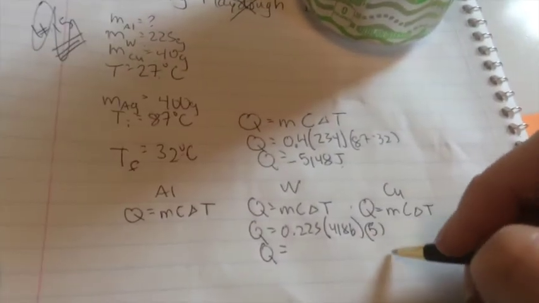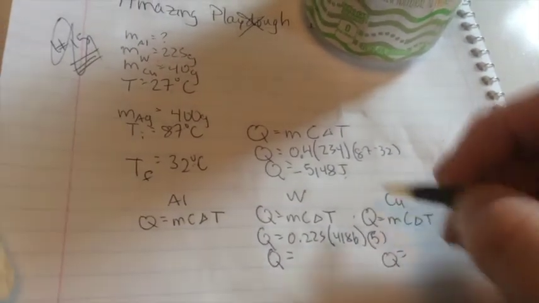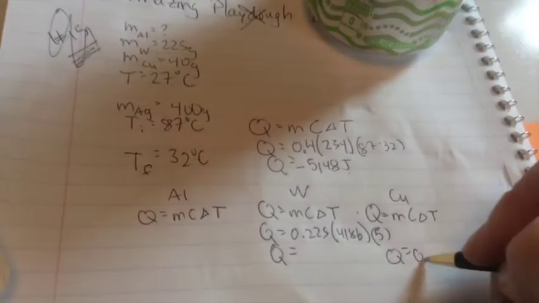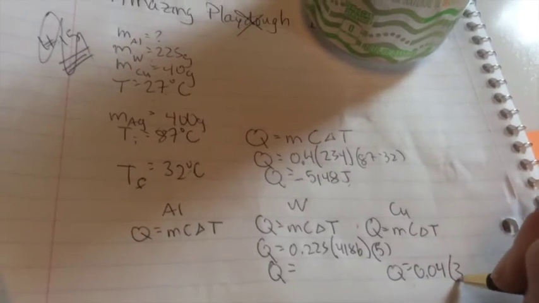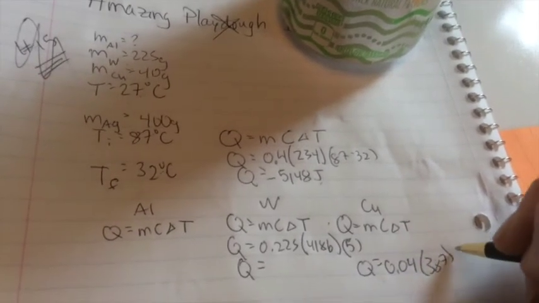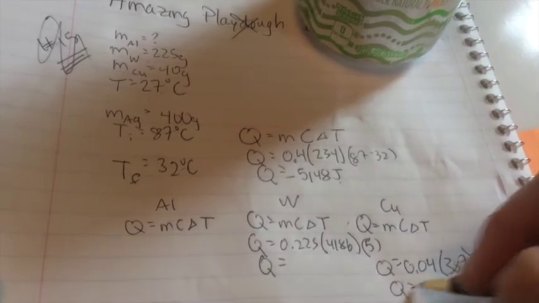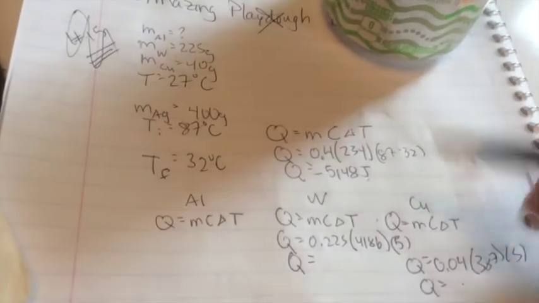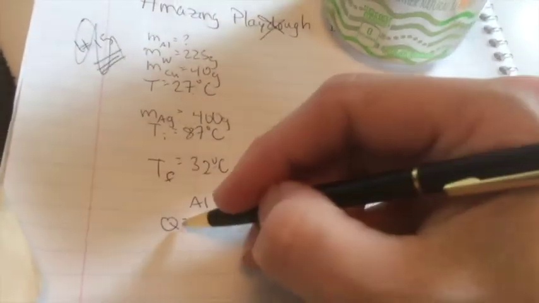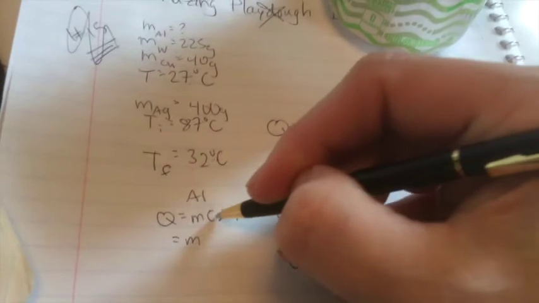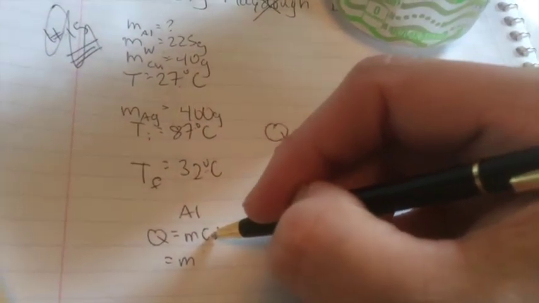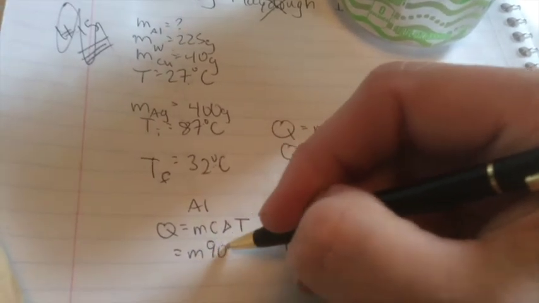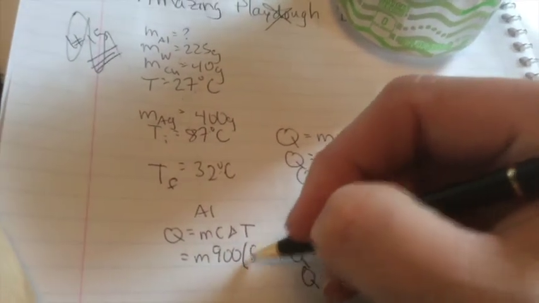And then over here, we've got Q is equal to the mass of the copper, which was 40, times the specific heat of copper. Is it 387? Times that change in temperature. So there's going to be some heat here. So the idea is to solve this. This amount of heat goes into these three things. We don't know the mass here. We do know the specific heat of aluminum to be 900, I believe. And we do know its change in temperature is also going to be 5.